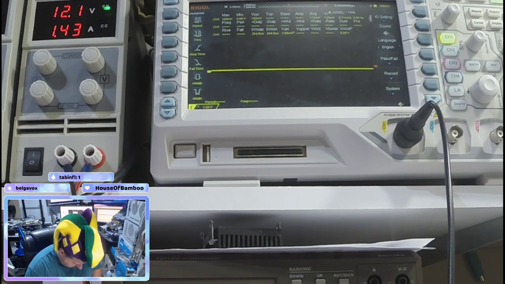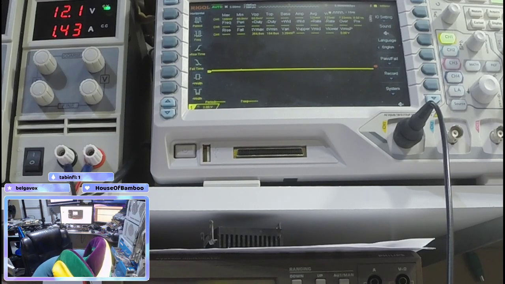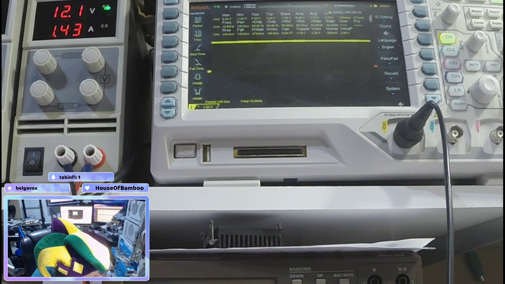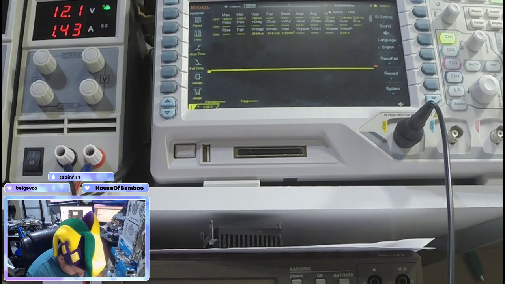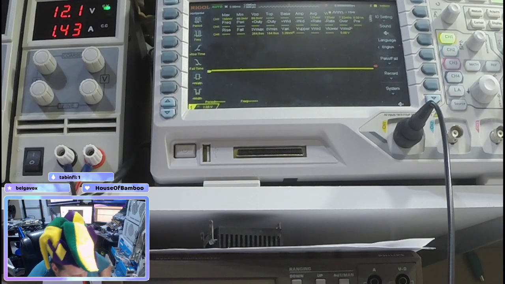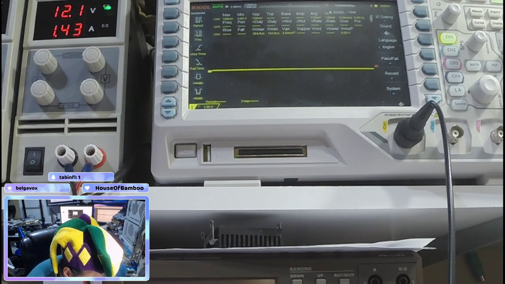Alright, ground wire. What I want to do is just make sure this is still working. Still working. Alright. So, ground wire on this bad boy is pin 7.